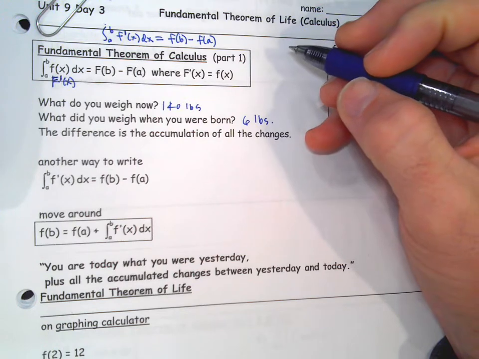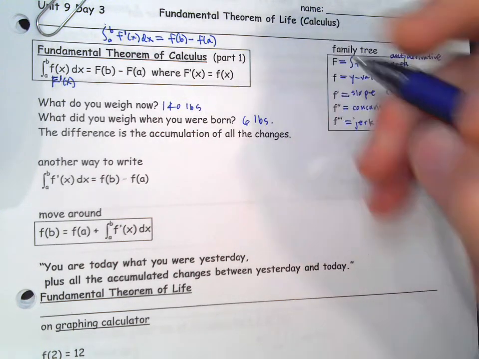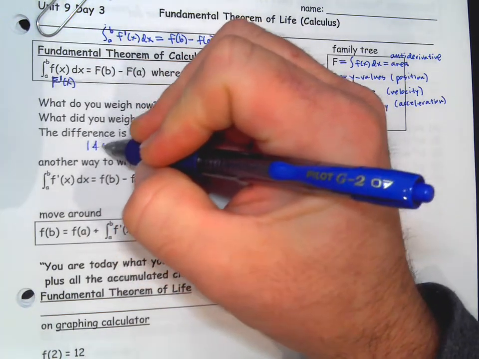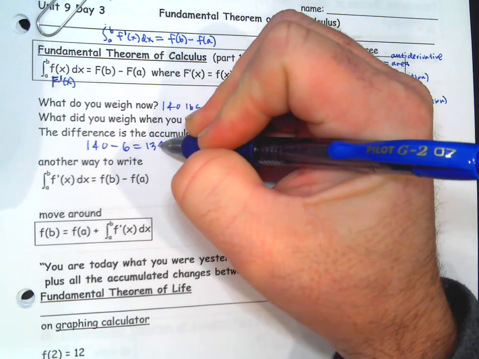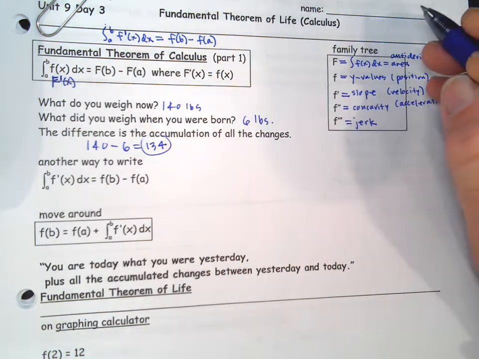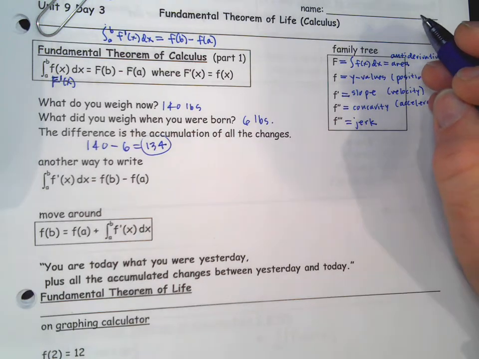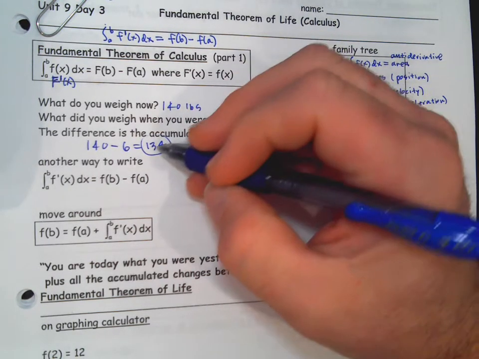Now, the difference between these is actually the accumulation of all the changes in your weight. So if we take the difference, we get 134. This is the total of all the changes in your weight. Sometimes you gained weight, sometimes you lost weight. In the end, this is the overall change.